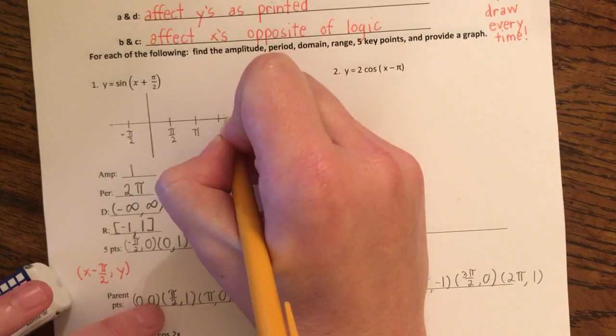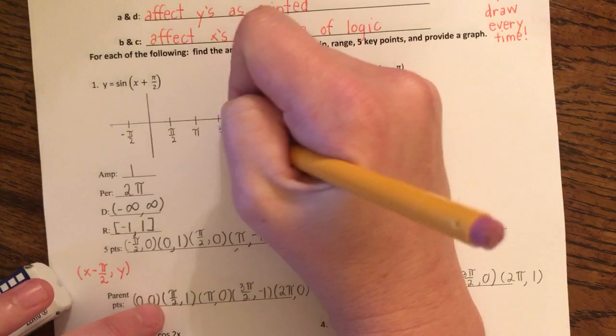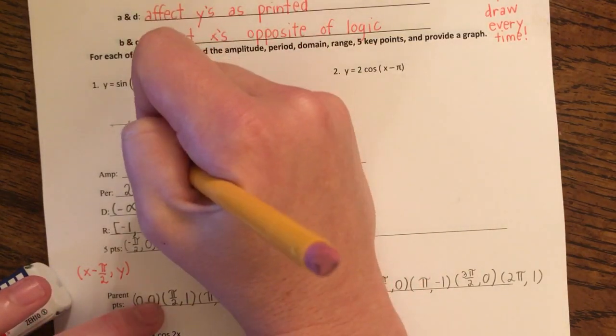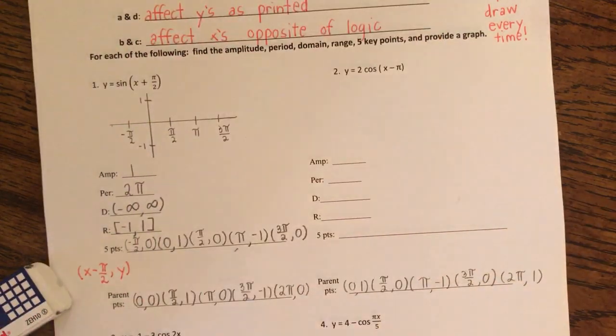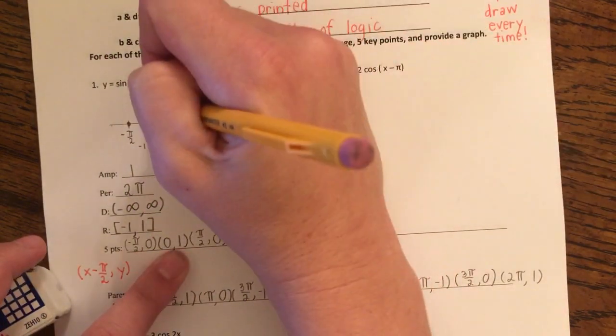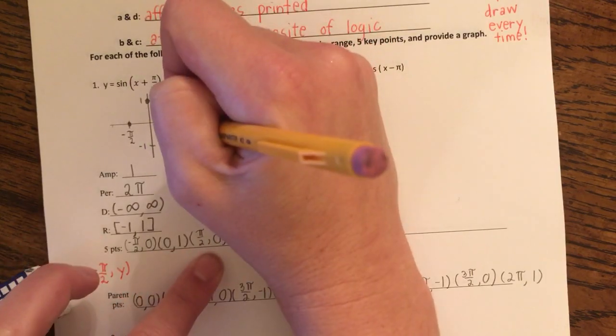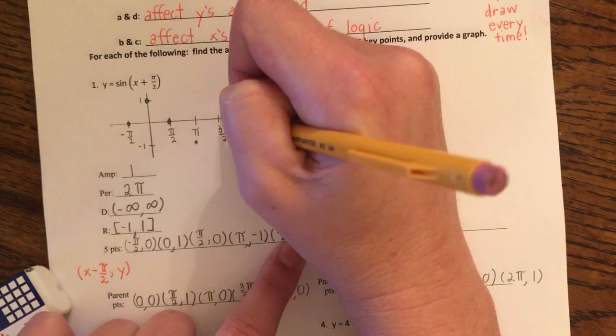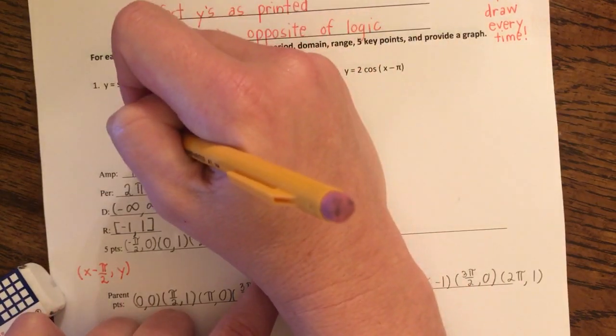See, I've made a little mistake there. And then 3 pi over 2. And then, of course, 1 and negative 1. So negative pi over 2, 0; 0, 1; pi over 2, 0; pi, negative 1; 3 pi over 2, 0.